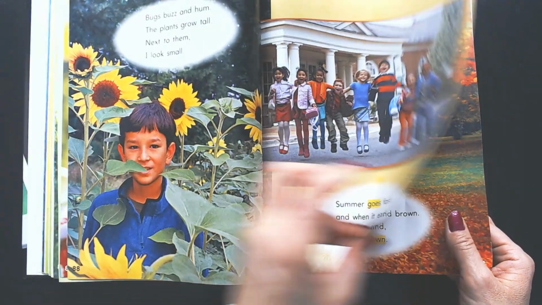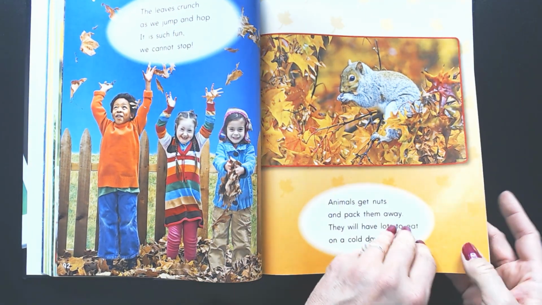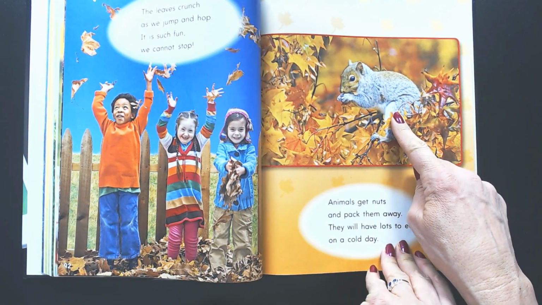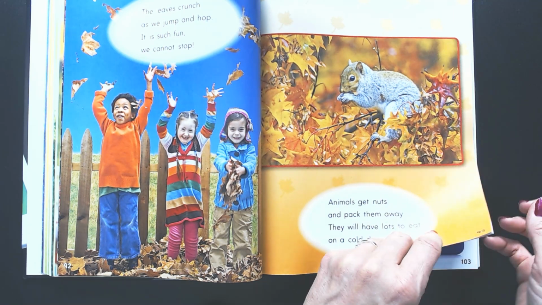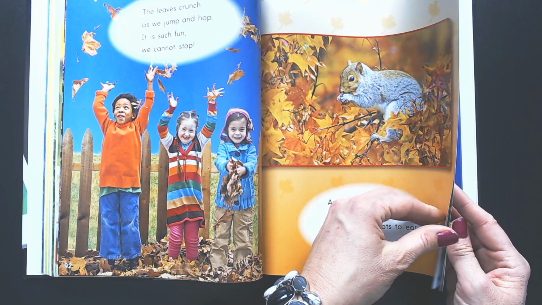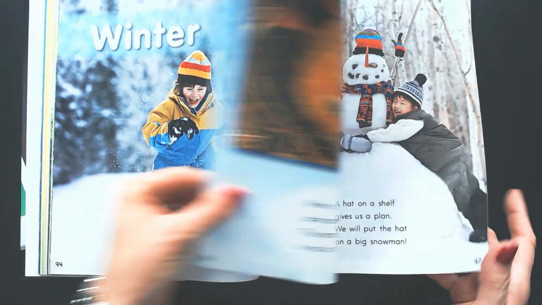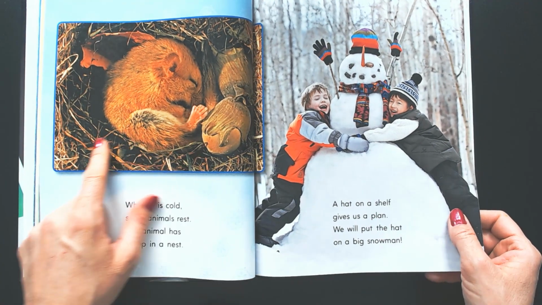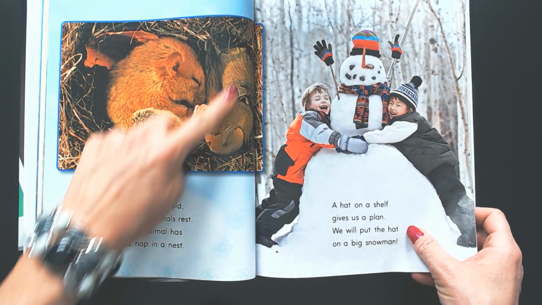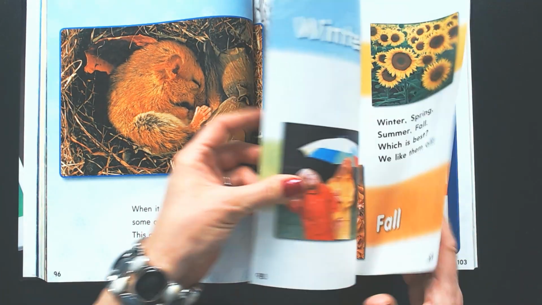Oh, they didn't talk about animals in the summer, but in the fall they talked about the squirrel collecting nuts and packing them away so he would have plenty to eat when there's a whole bunch of snow covering his burrow. Okay, and then we talked about some animals, they're so bored, they can't go outside, they just sleep a lot inside of their burrows. They hunker down.